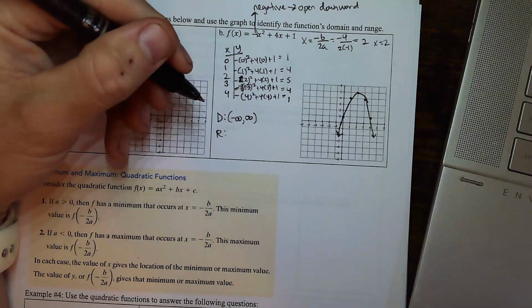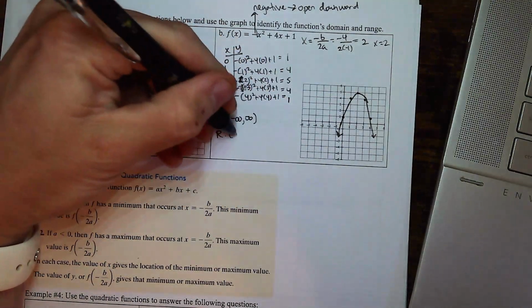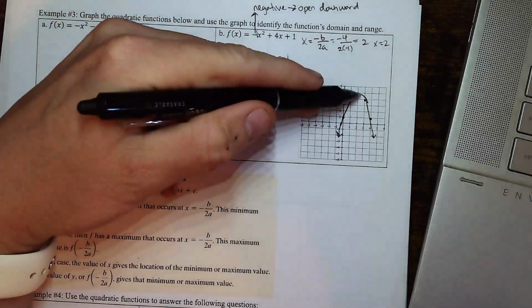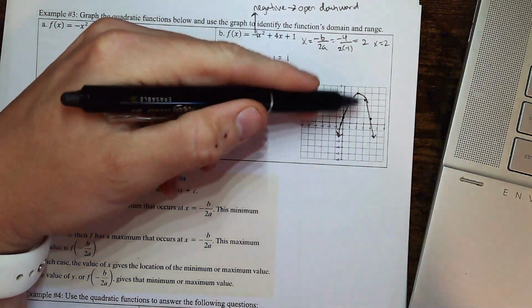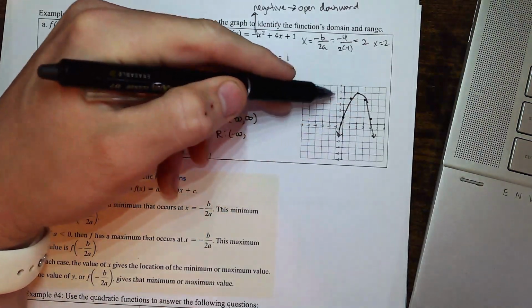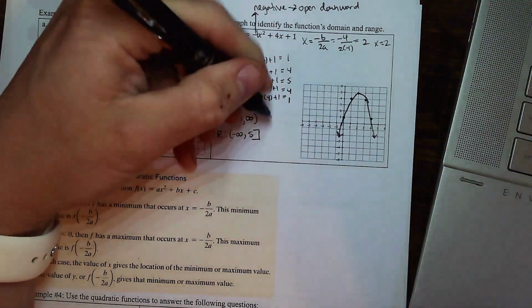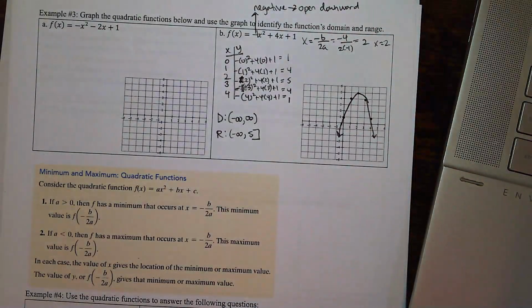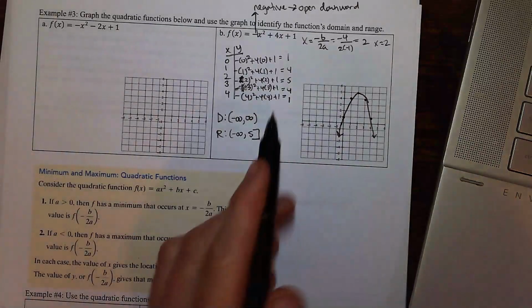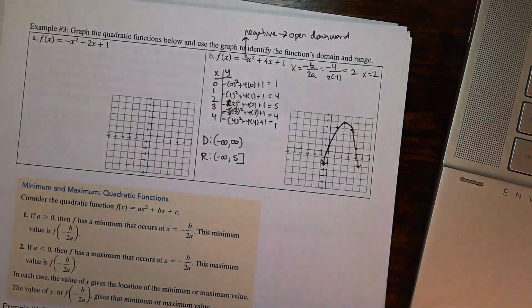Range deals with y. How far down does it go? It goes to negative infinity. How far up does it go? Now we're doing it in terms of y, so I'm looking at the highest point. The y at the highest point is 5, and it's exactly 5, so I'm going to put a bracket there. So there's my domain and range. And remember we said it was negative, so it's going to open downward, and it opened downward. Hopefully that helps you on that.